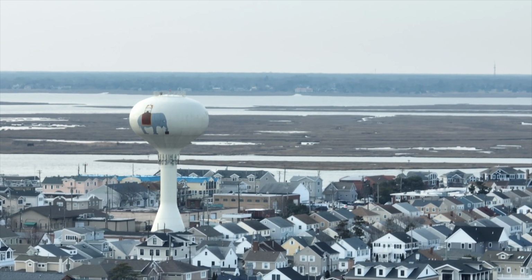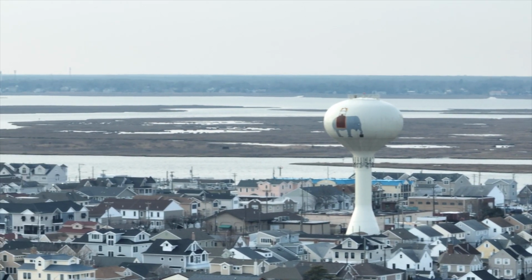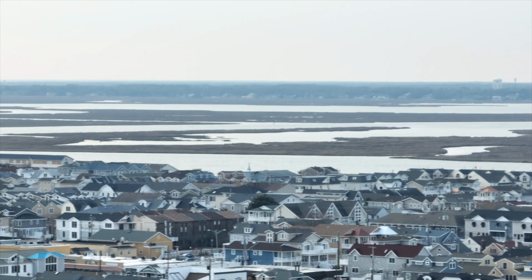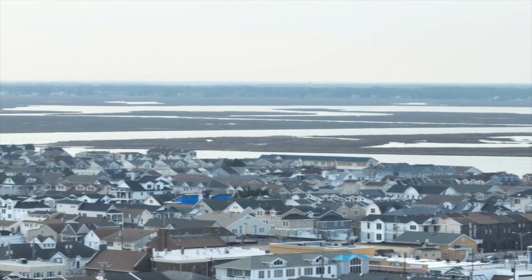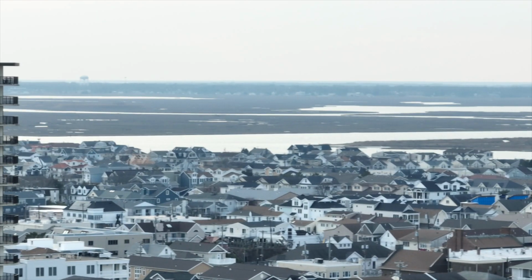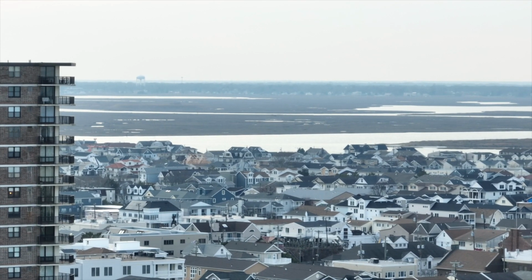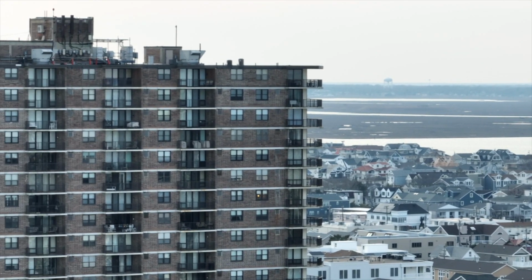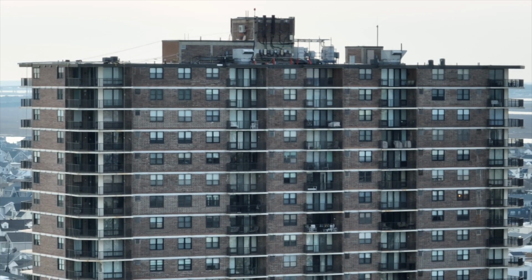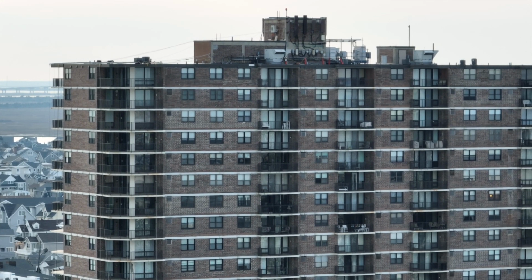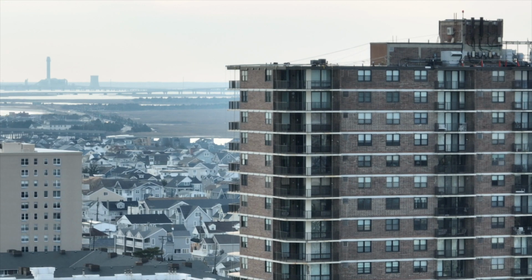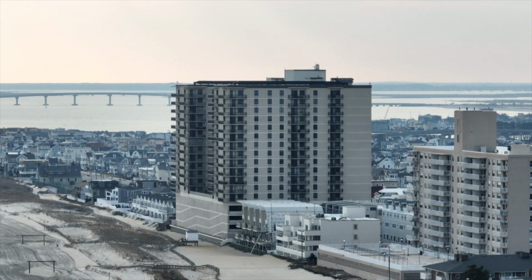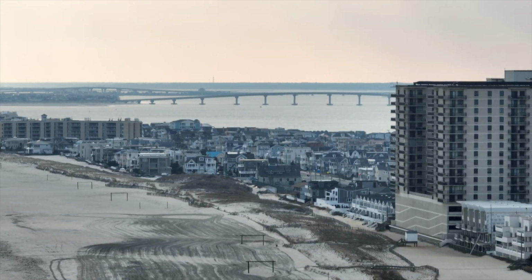And there's the water tower, Lucy the elephant, and there's the back bays of the island I live on. It's what they call a barrier island. There's of course the ocean on the east side, and then there's these kind of salt marshes on the other side that separate us from the mainland. There's one of the tall buildings in Margate City. I believe that's Island House, the condos. And there's some of the other buildings, one of those 9600, and I forget what the other one's called.